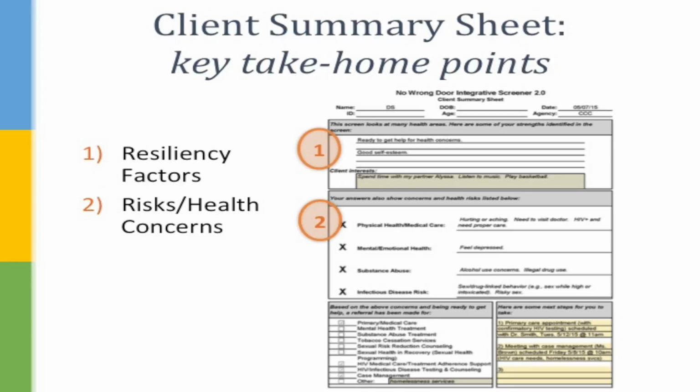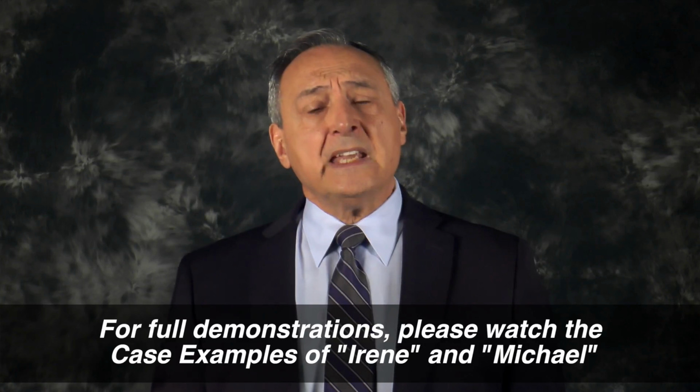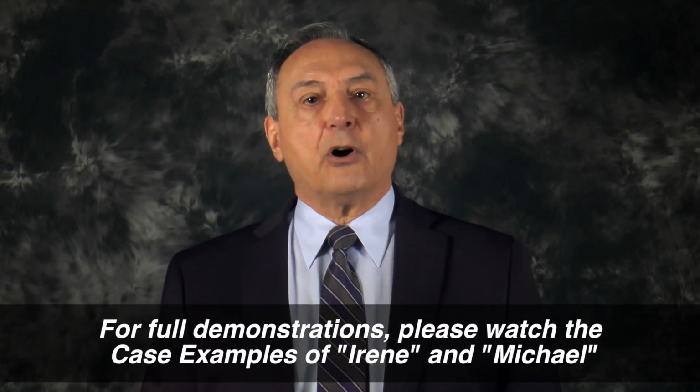The final thing you can do with this is you can actually then write in what the referrals are. So this is a take-home page for the client that you could write in the referrals and give to the client. We suggest if they're going to take it from you that you only put initials or first name or something on it in case they lose it, so that this sensitive information doesn't get laying around with all of their names and identifying information on it. So that's how you would use the client summary sheet. Now, what we're going to show you next is really a demonstration of how to put all of this together.